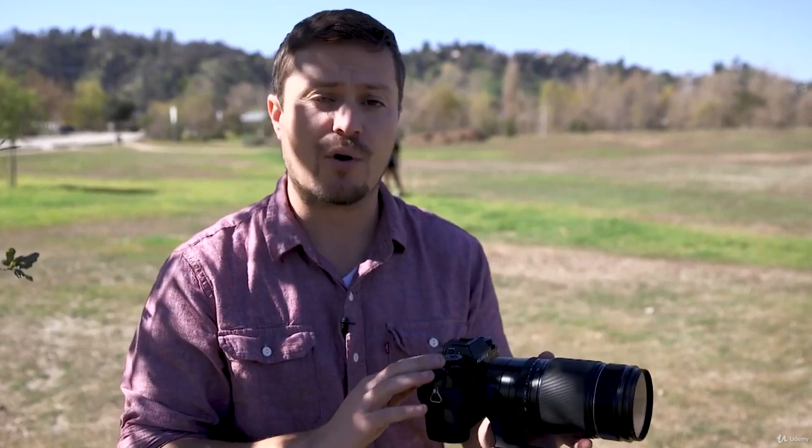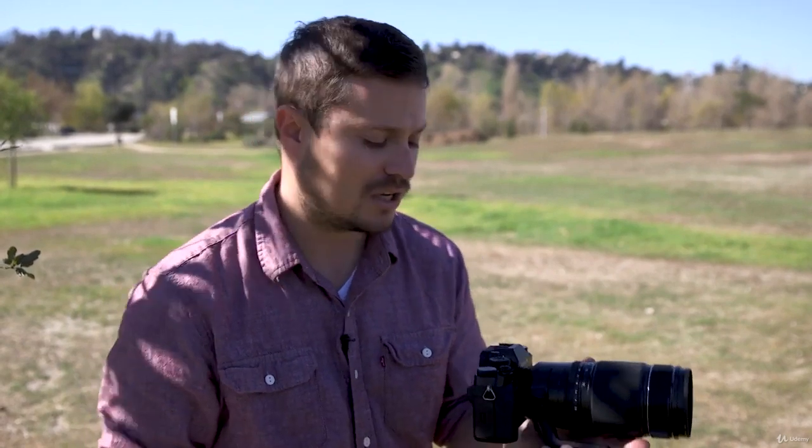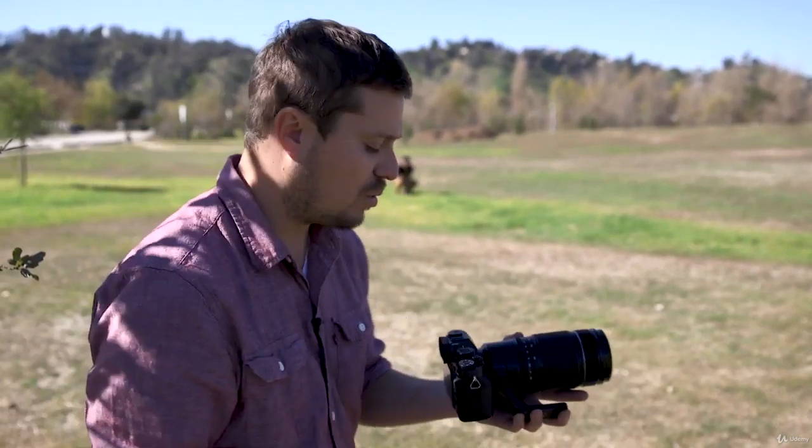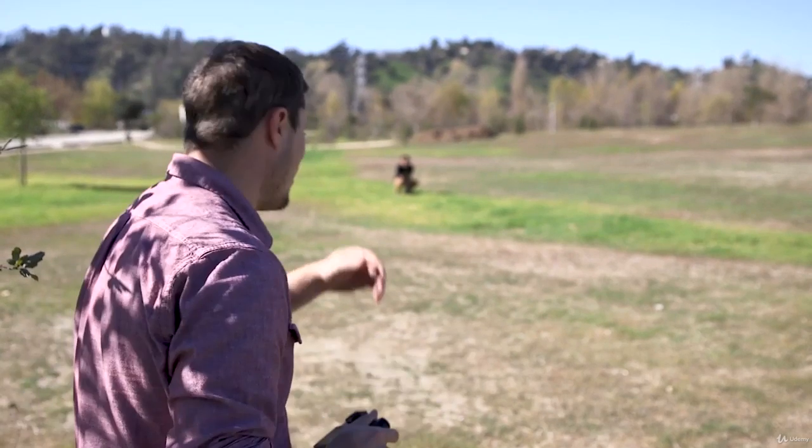Again, we're on shutter priority, so everything else is set according to the shutter that we decide to use, which is often a good way to shoot sports. So we're shooting 500th of a second. Come on down.